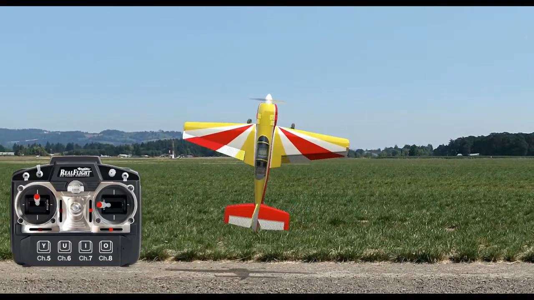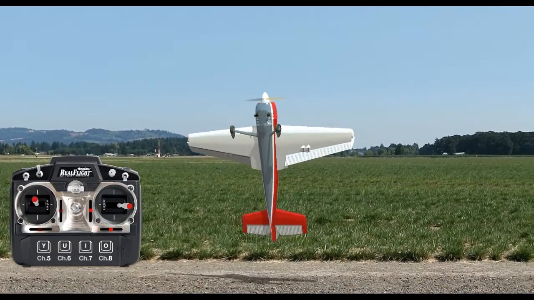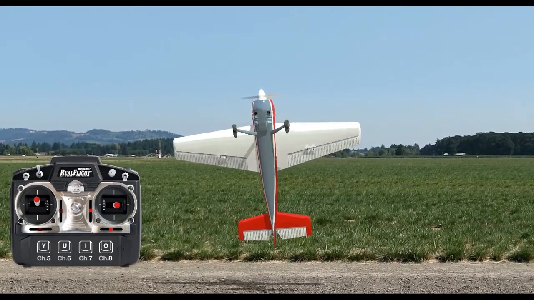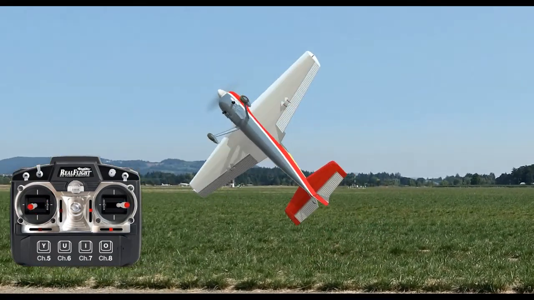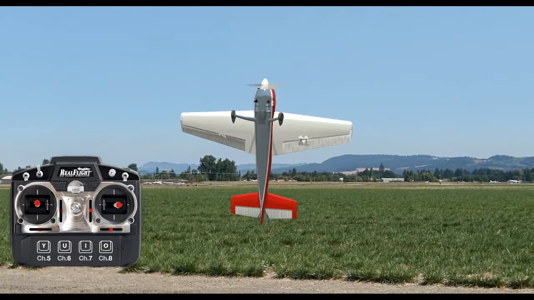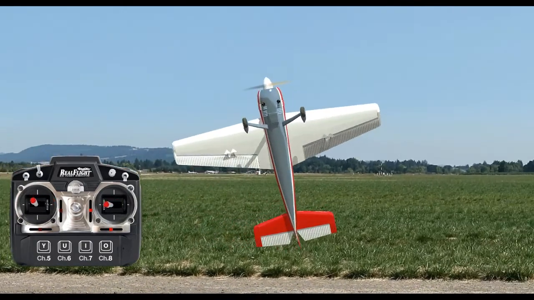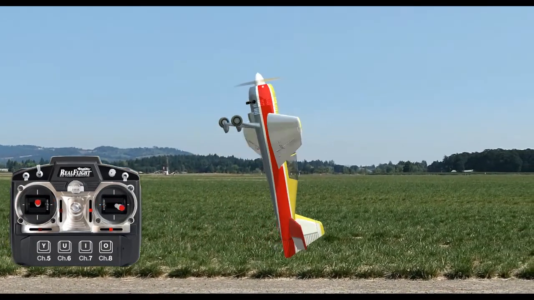Now the challenge is when you start hovering with the belly in or the canopy facing away from you, this changes. So you're going to give a right rudder input and the nose goes to the left, and then opposite, you're going to give a left rudder input like there and the nose goes to the right. So this is kind of where you have to retrain your brain for these two different modes of flying.